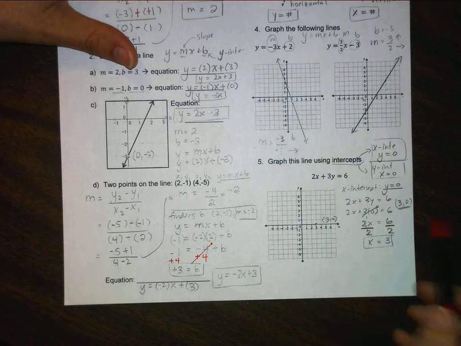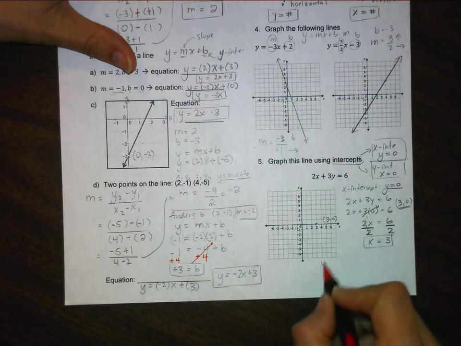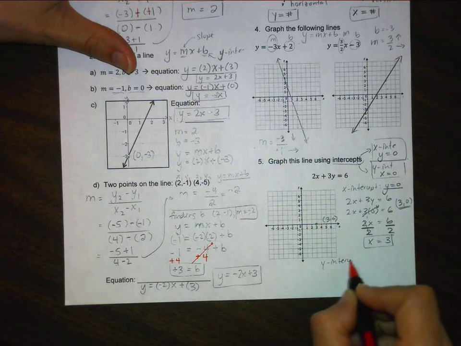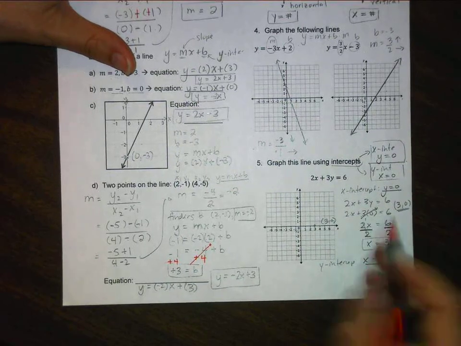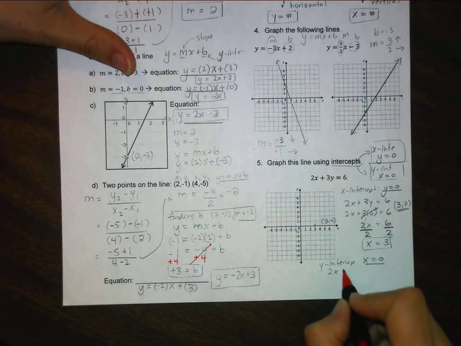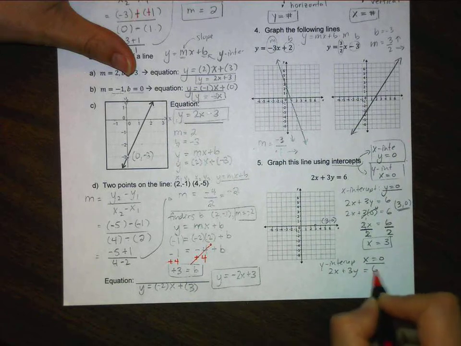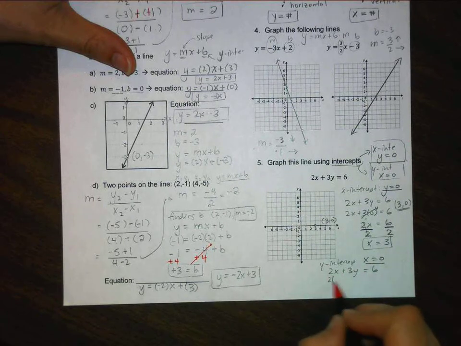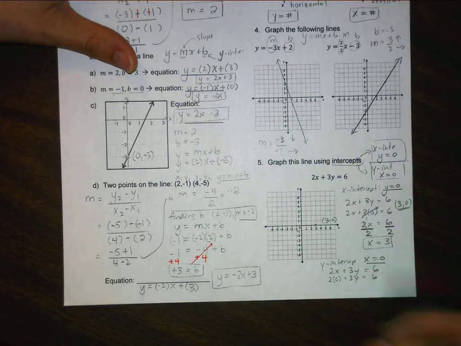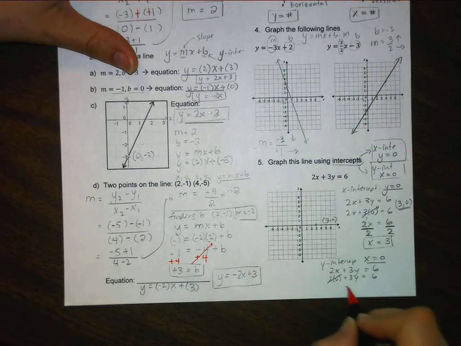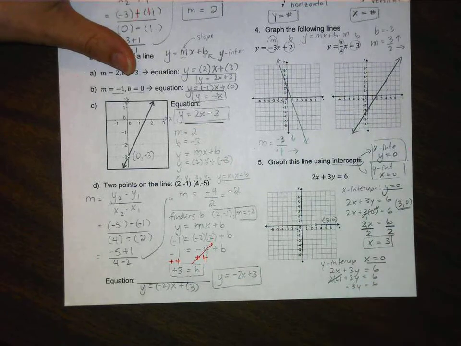Let's do that again, but I'm going to do it for the y-intercept. And that's when x is equal to 0. So I'll do the same thing, write the equation. Seems repetitive, but it's different. Now the x is equal to 0, and we leave everything else. But 2 times 0 is 0. That term just ends up being 0. I'm left with 3y is equal to 6.